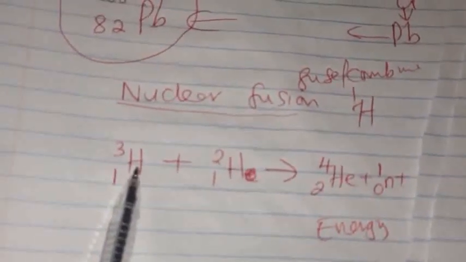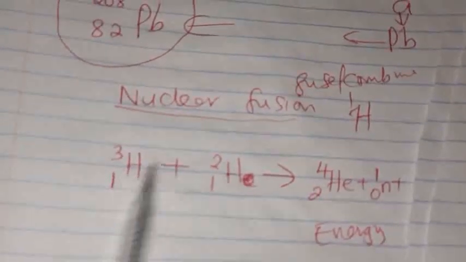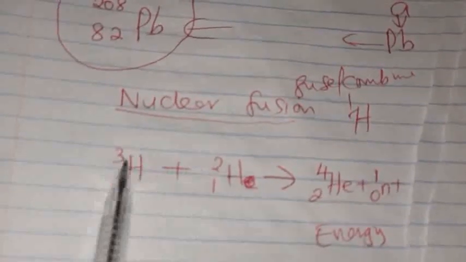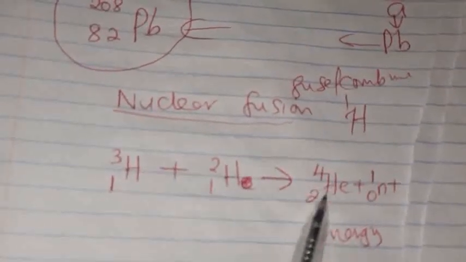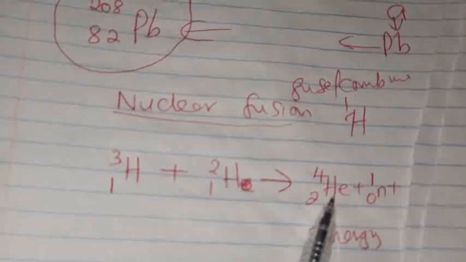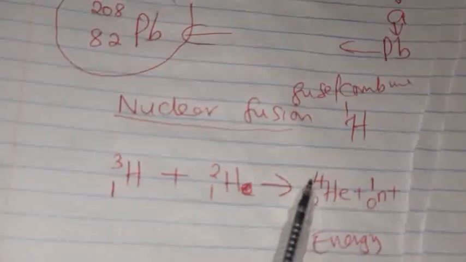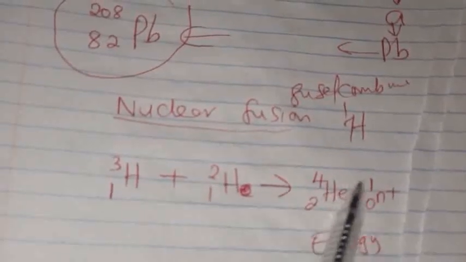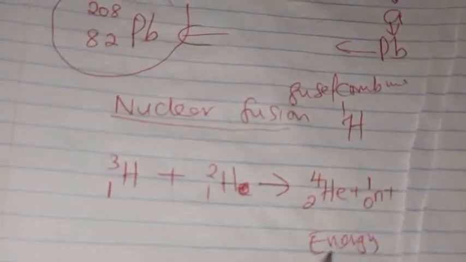So let me just look at this. This is the first isotope of hydrogen called tritium. This is the second isotope of hydrogen called deuterium. They are the two small nuclei we are referring to. They are getting combined when they get bombarded and they form a larger nuclide of helium with a mass number of 4 and atomic number 2. A neutron is also going to be produced, and that can also get accompanied by production of energy. So a helium particle, a neutron, and some energy can also get produced.